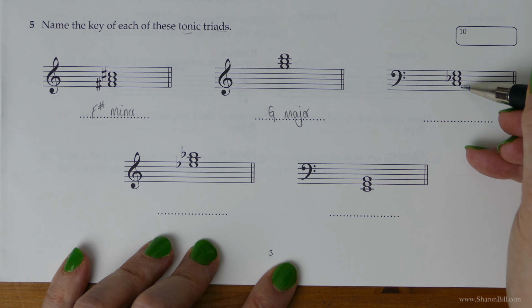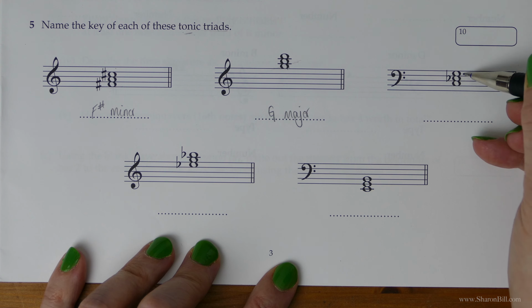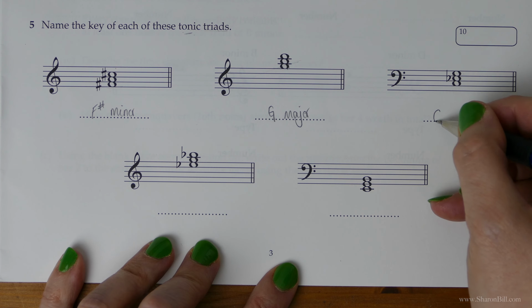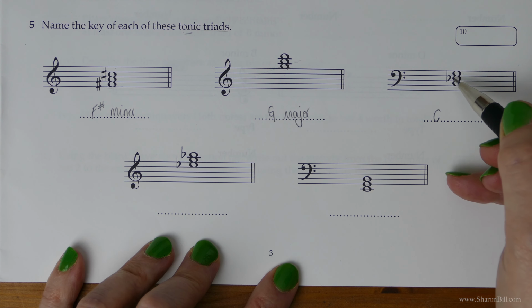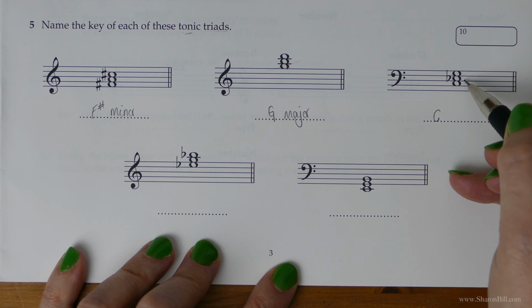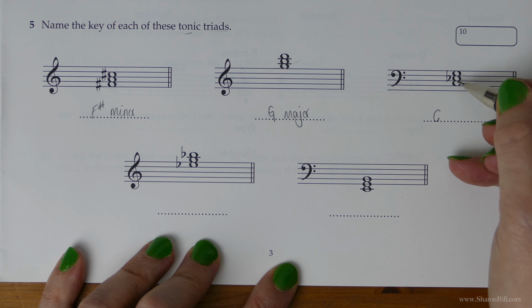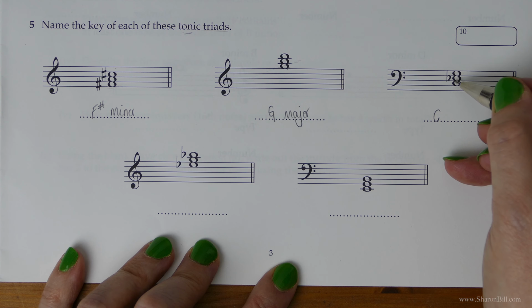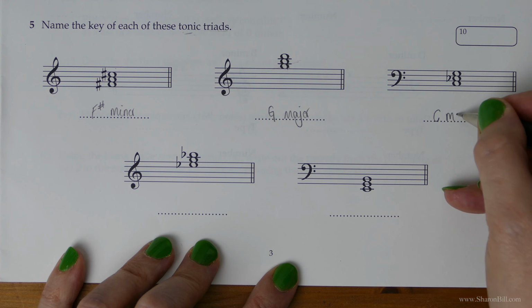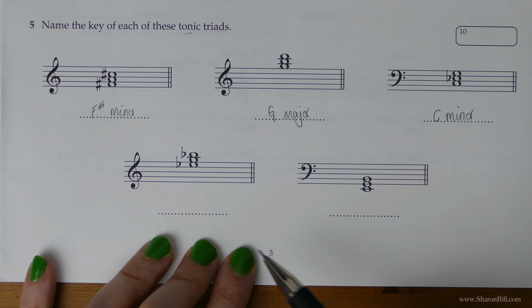Here we go, the next one. We know the bass clef spaces are all cows eat grass, so this is C. Now if it was C major, there would be no E flat because C major has a key signature of no sharps or flats, so that wouldn't be appropriate. But we know that C minor is related to E flat major, so that E flat would be part of the minor scale. So it's a C minor tonic triad.